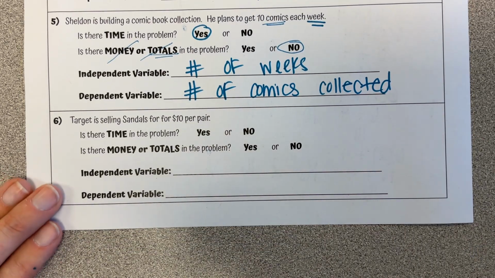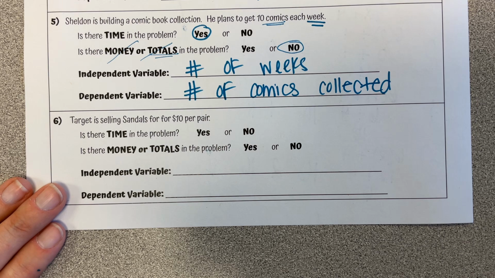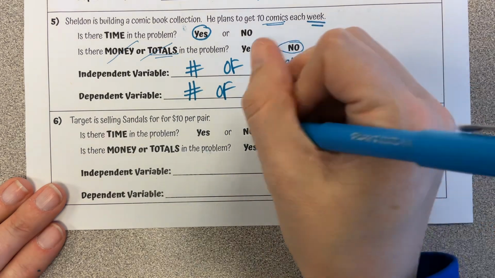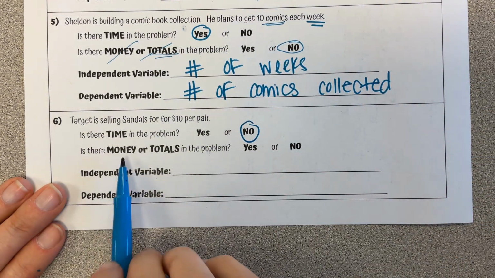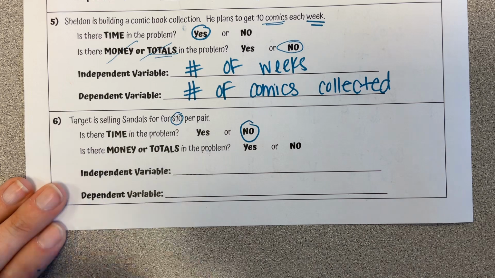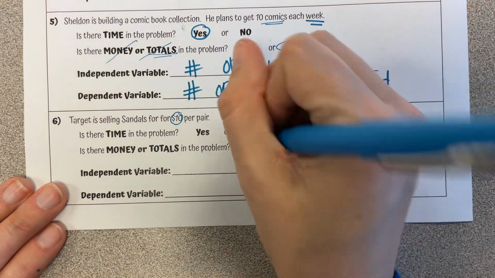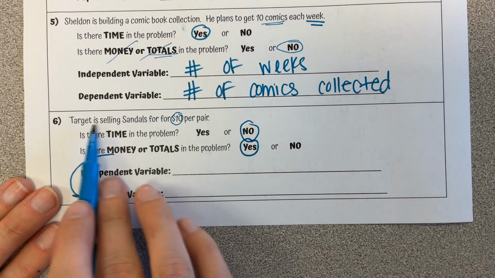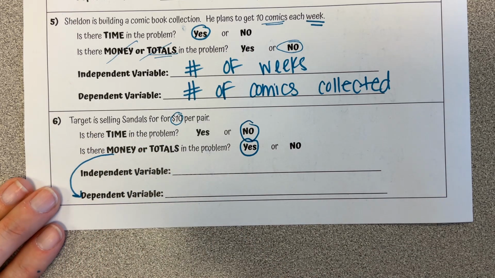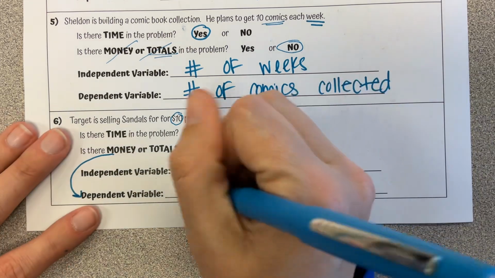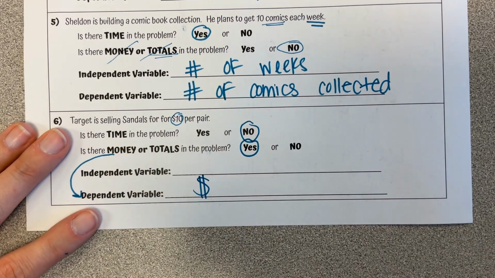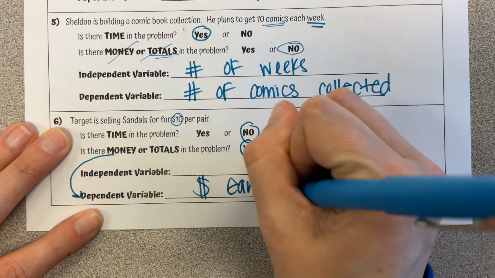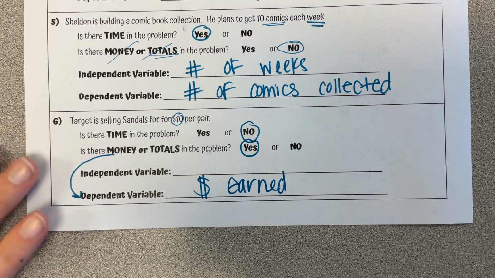Last one, Target is selling sandals for $10 per pair. First, do we see anything about time in this problem? No. Do we see money or totals? Yes, I see that dollar sign. So yes, there's money. That tells us the dependent variable. So Target is selling it, and Target's trying to make money. So when I'm talking about the money, I'm not just going to say money. Target is selling to make money, so money earned, or total amount sold.